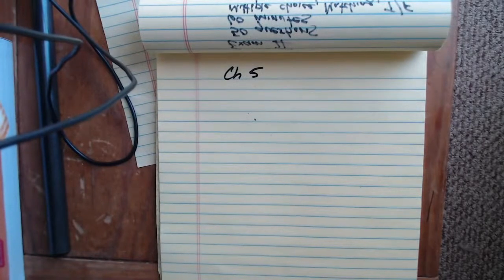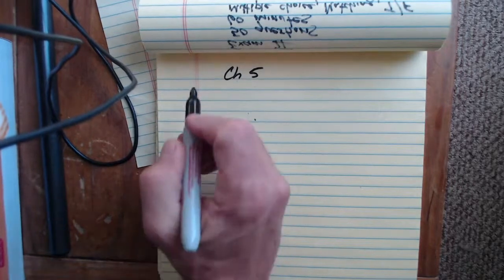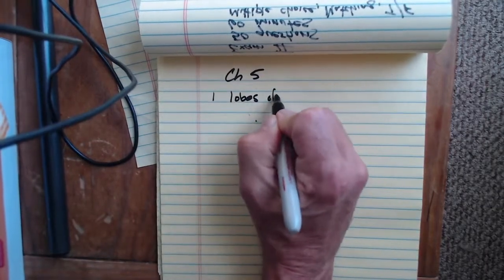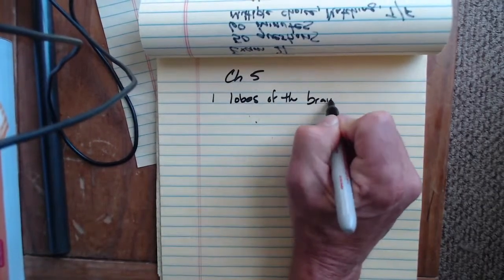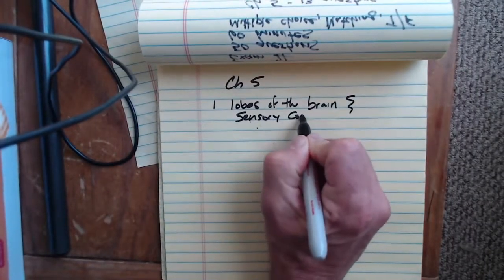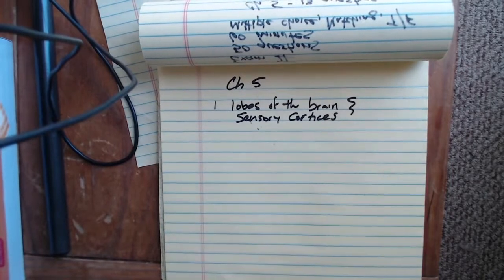Let me get back to my exam. Question display, full text. Okay. So, one question on lobes of the brain and sensory cortices. I want you to be able to tell me in which lobe of the brain each of the sensory cortices is.